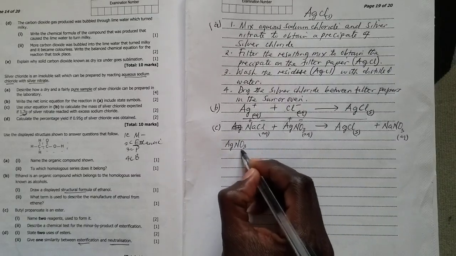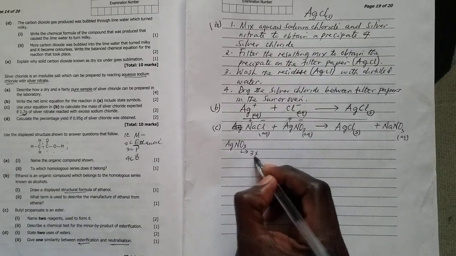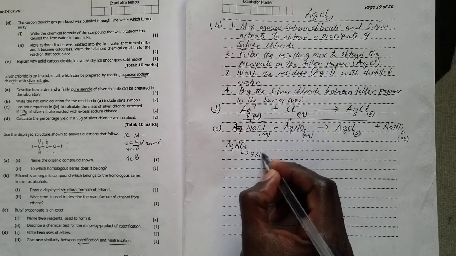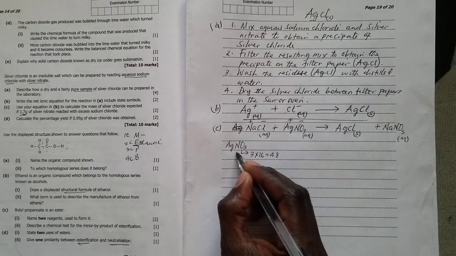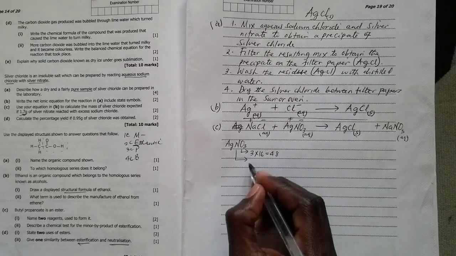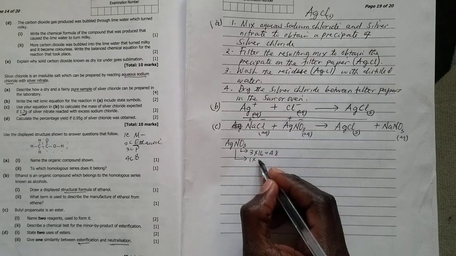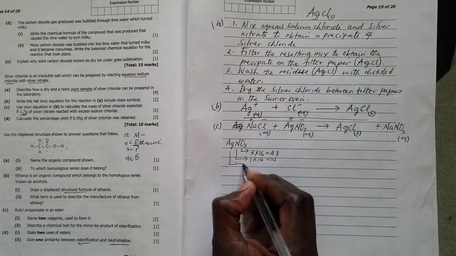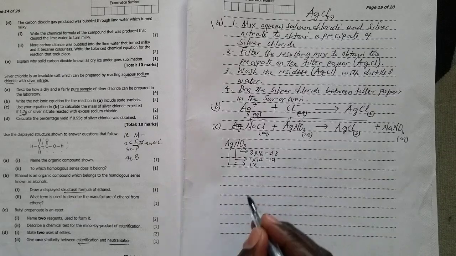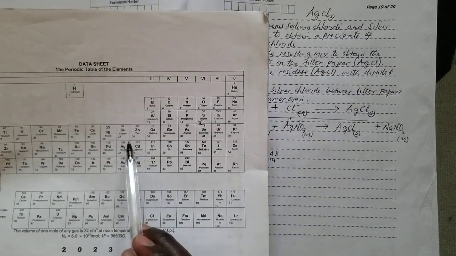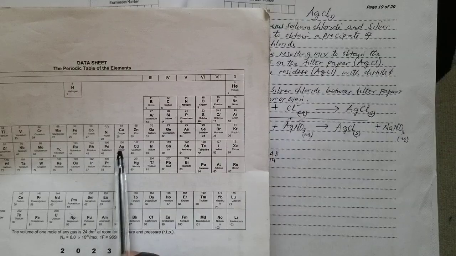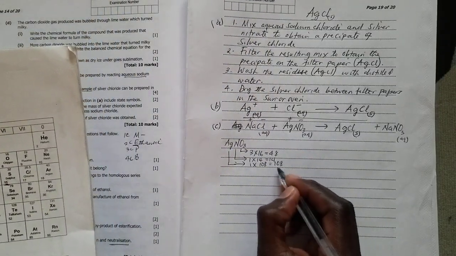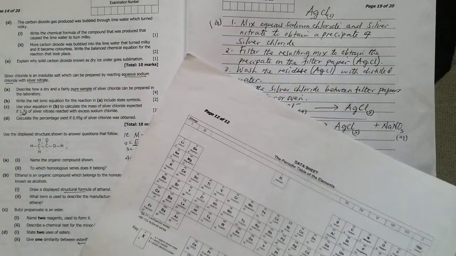So the Mr of silver nitrate: there are 3 oxygens, multiplied in this case by 16, which will give me 48. Then sodium, there is actually 1 multiplied by the Mr of sodium, which is 14, so it will give me 14. Then silver is again only 1 multiplied by the Mr of silver. If you go to the periodic table, it is simply 108, so that will still give me 108. So what is the total mass that we are going to have?